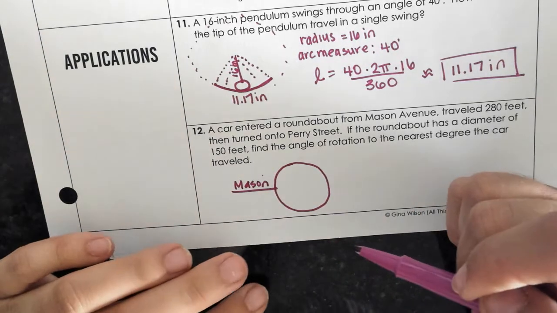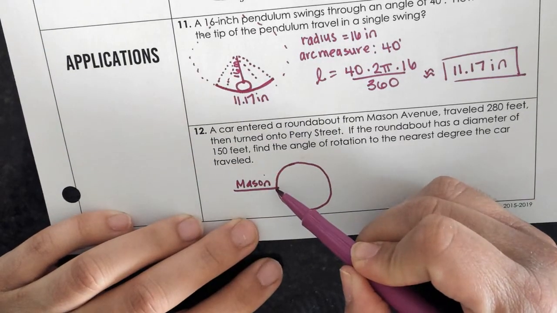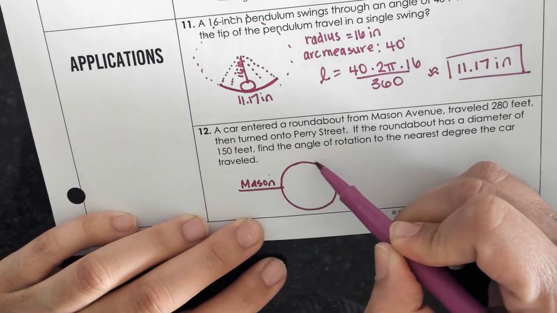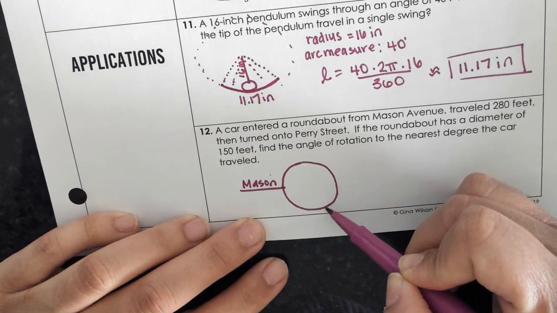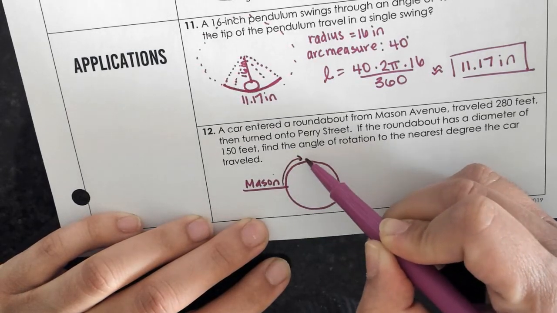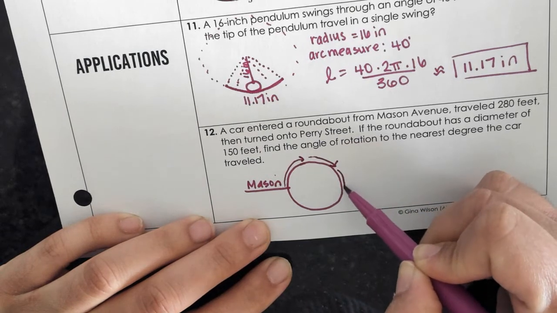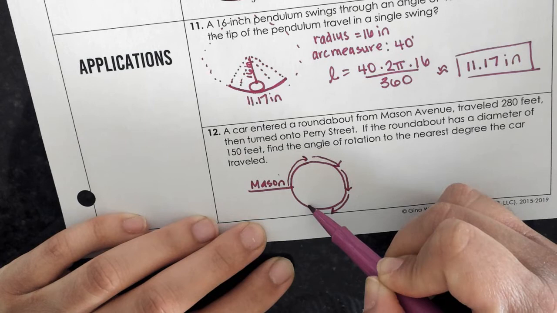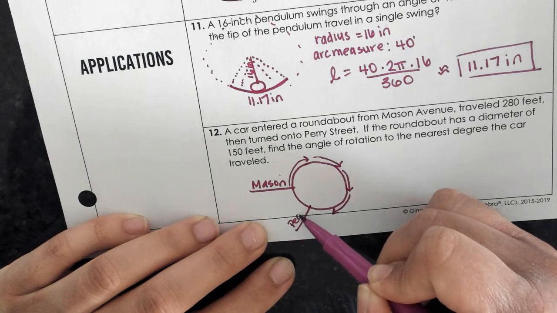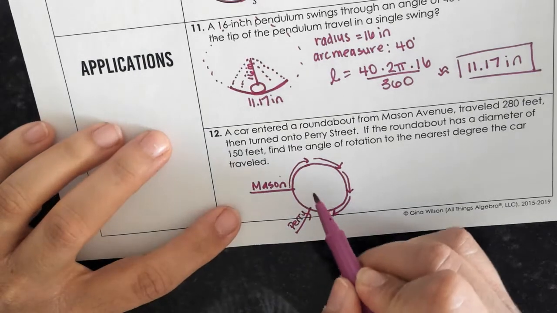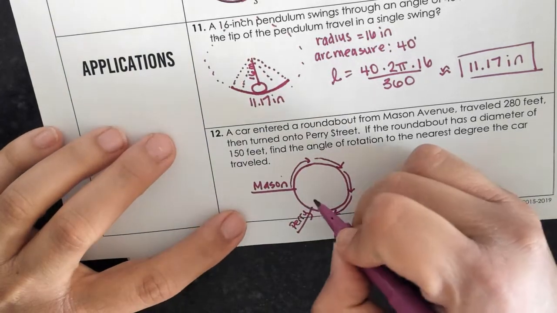So 280 feet is definitely about 3/4 of a circle, which is 270. So here's 90 degrees, 180, 270, about here. It kept traveling until it got to Perry Street. And the roundabout has a diameter of 150 feet.